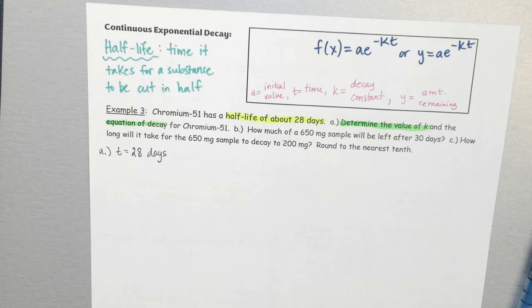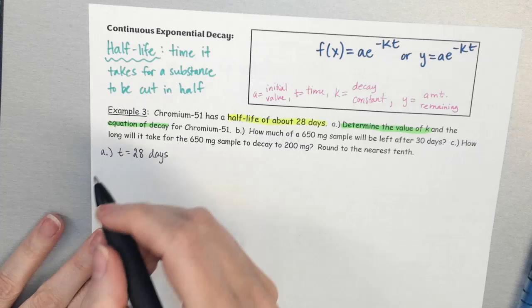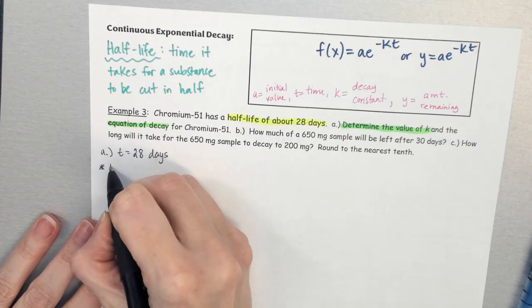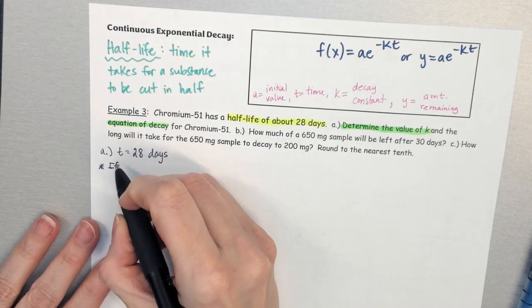We have to find the value of K, but there's no initial value given. If you are not given an initial value, you can choose what you want it to be.